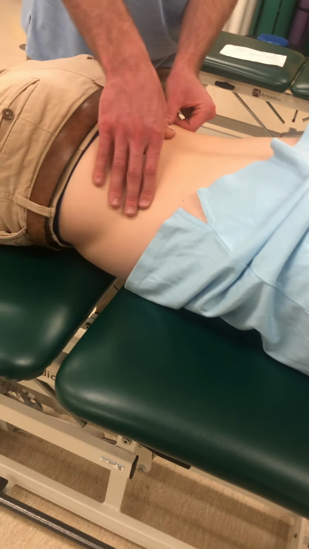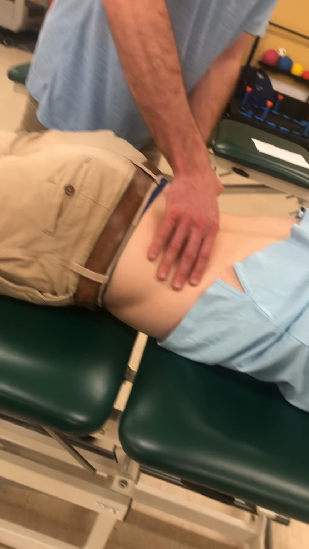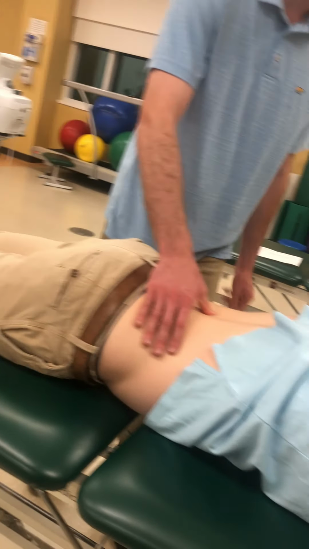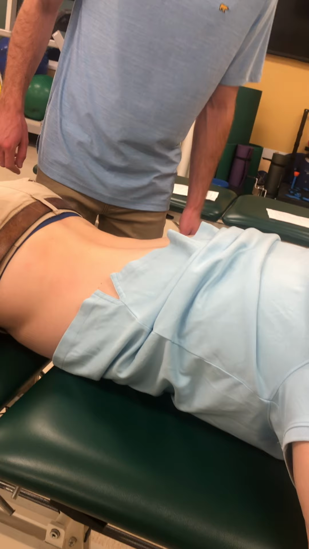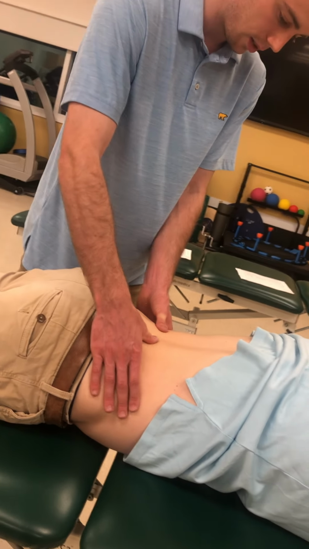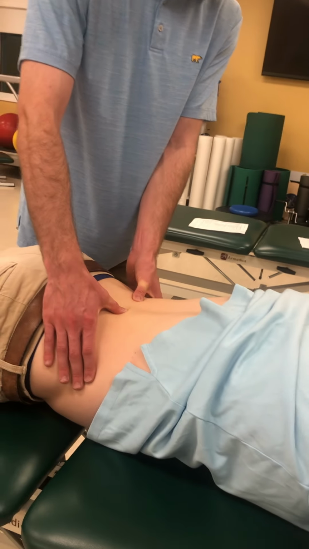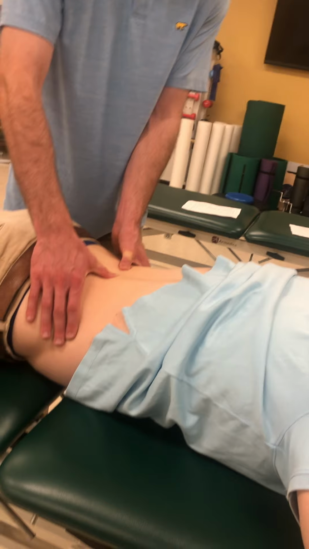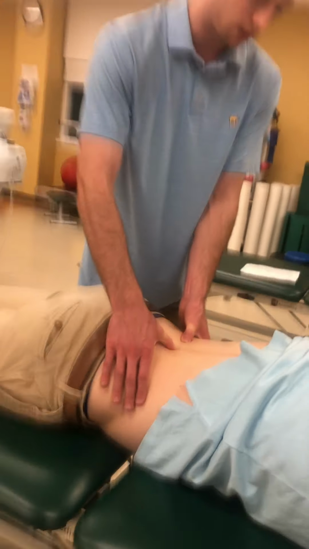L4, any symptoms? L3, any symptoms? L2, any symptoms? L1, any symptoms? Okay, so he didn't feel any pain with that. I didn't feel any abnormal drop-offs or anything. So next I'll move on to the erector spinae. And I'll be pushing down. Any pain there? So no pain with the medial erector spinae.